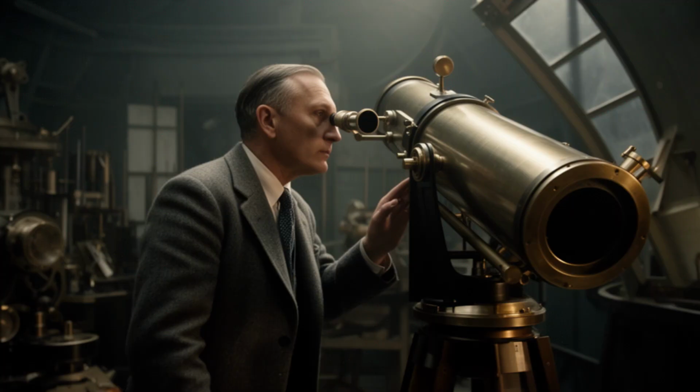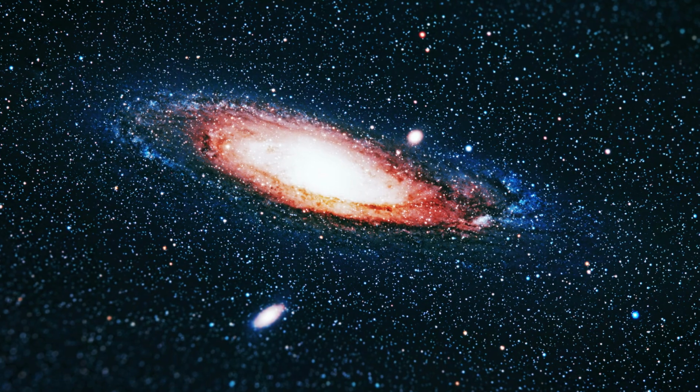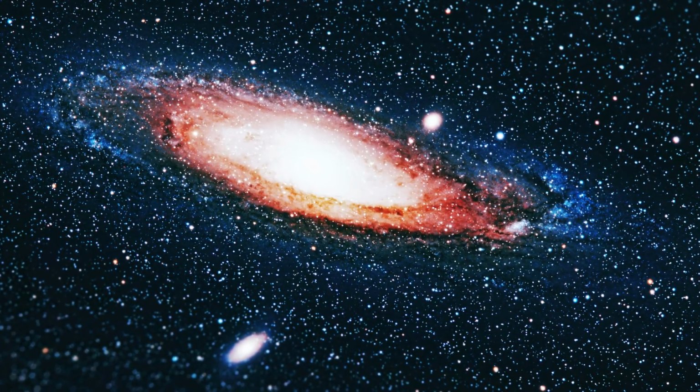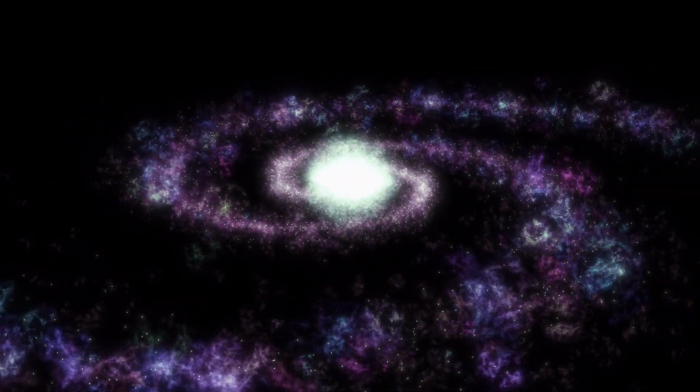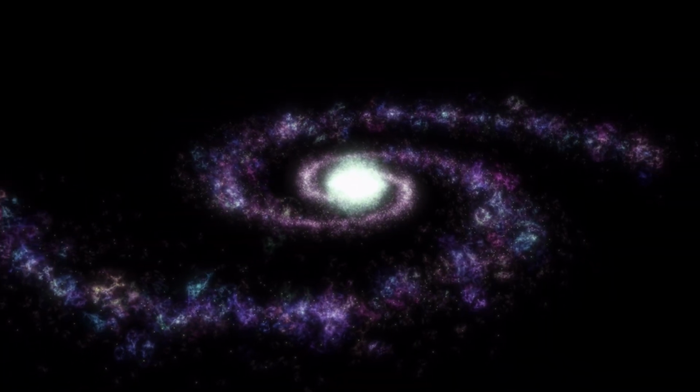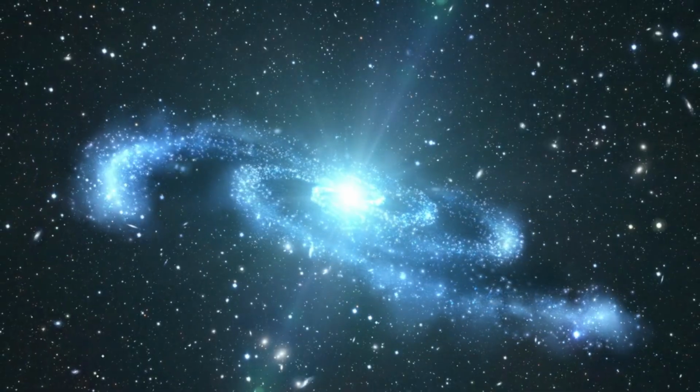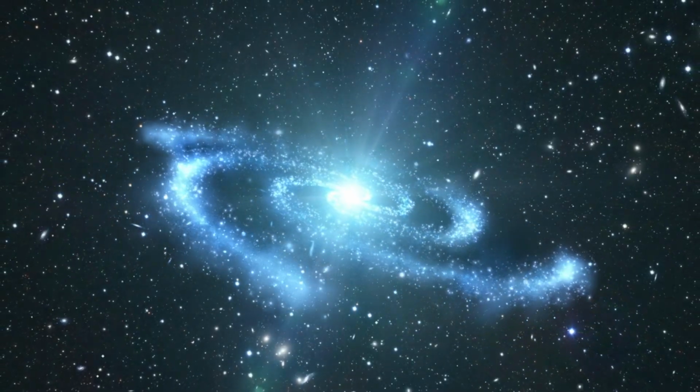In the 1930s, a Swiss astronomer named Fritz Zwicky began studying how galaxies inside this cluster were moving. He expected their motion to follow a simple rule. Gravity from all the visible matter should hold the cluster together. But when he measured the speeds of the galaxies, he discovered something shocking. They were moving far too fast. So fast, in fact, that the cluster should have flown apart billions of years ago.